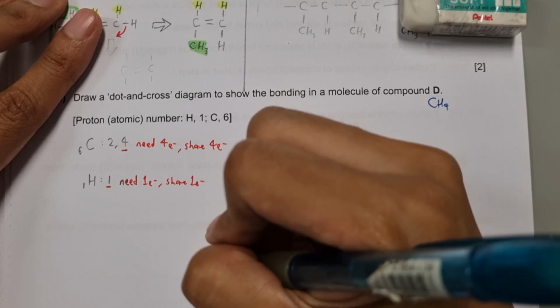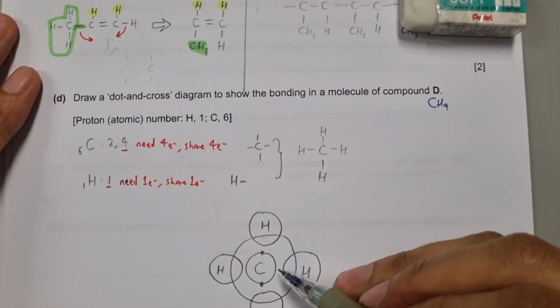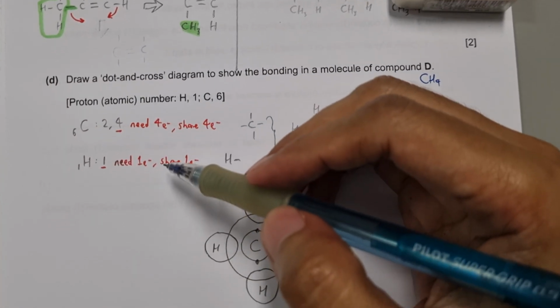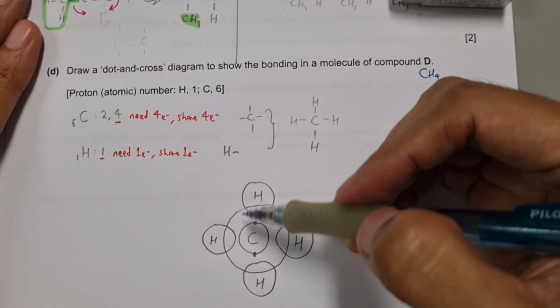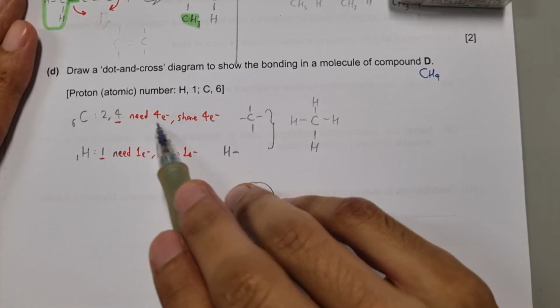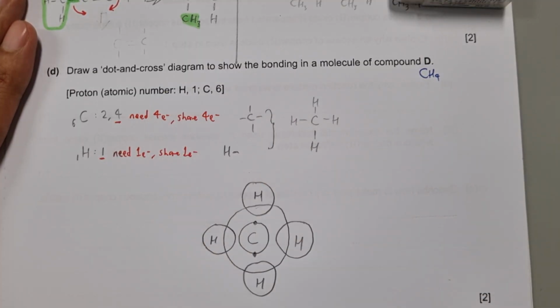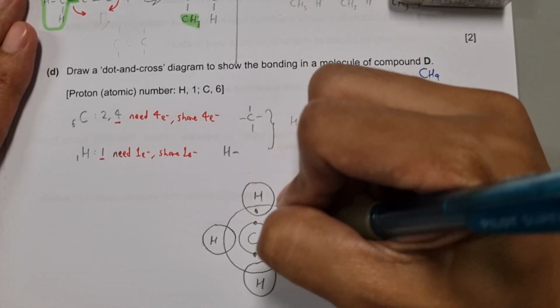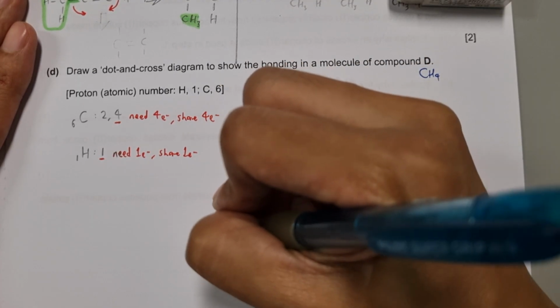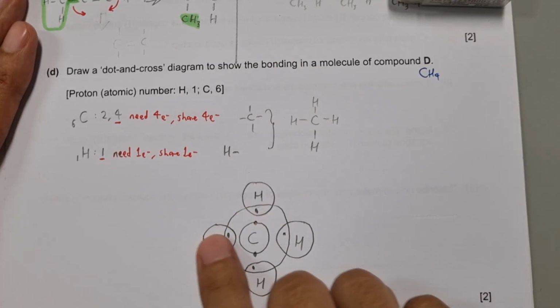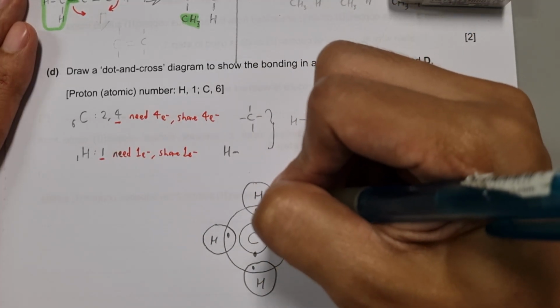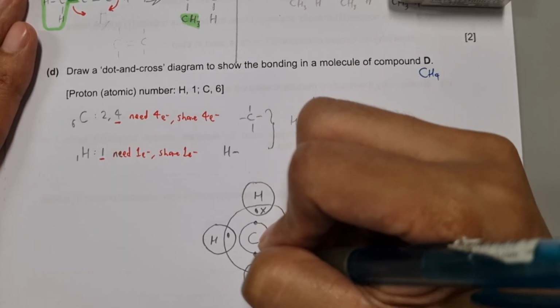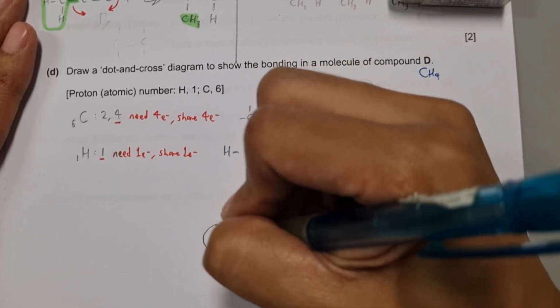The inner electrons are not participating in the bonding. So I need 4, I will share 4, so carbon will share 1 each to the 4 hydrogens, and each hydrogen will share 1 with carbon.